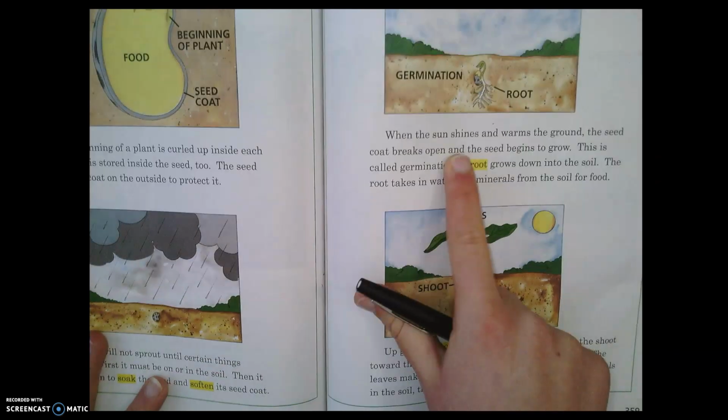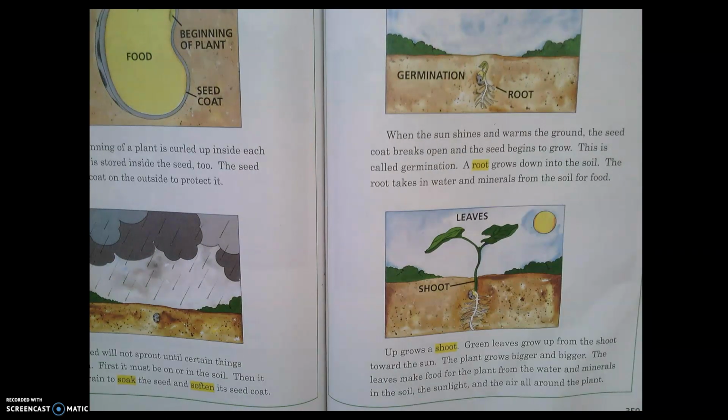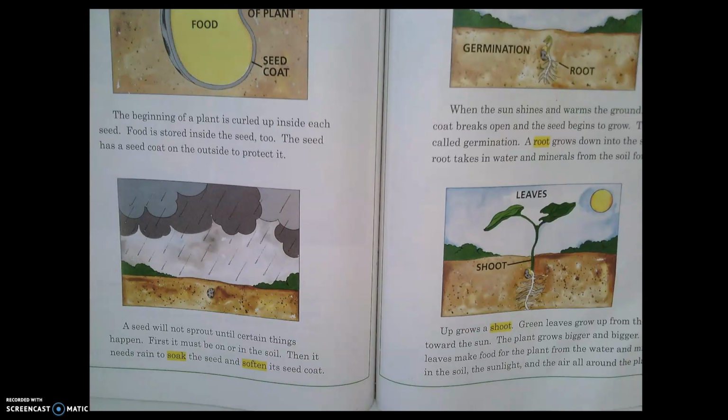When the sun shines and warms the seed, the coat breaks and the seed begins to grow. This is called germination. A root grows down into the soil. The root takes in minerals from the soil for food. Up grows a shoot. Green leaves grow up from the shoot toward the sun. The plant grows bigger, and the leaves make food for the plant from the water and minerals in the soil, the sunlight, and the air all around the plant. So now we know the things that happen for a seed to grow. So let's write some of them down.